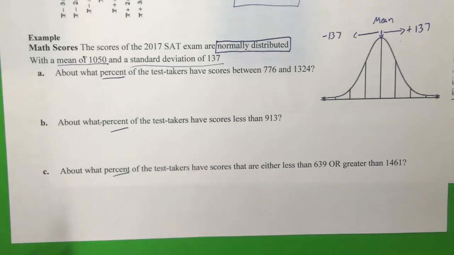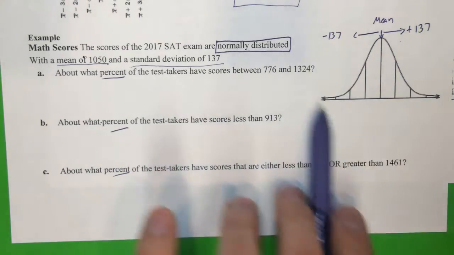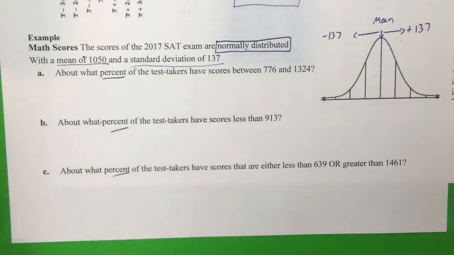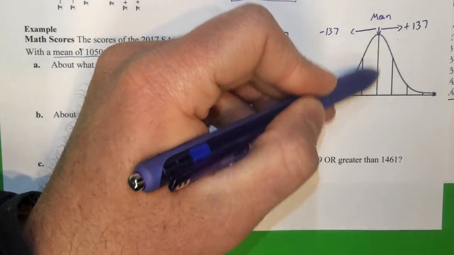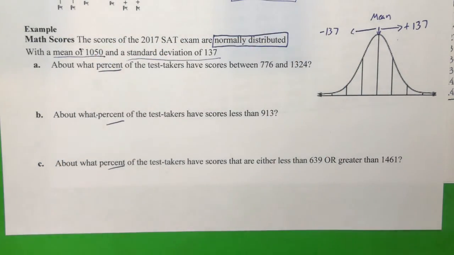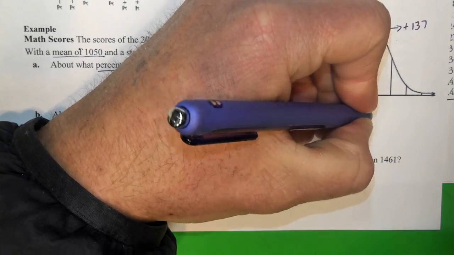The thing that we need to do, though, is we need to label our bell curve a little bit using the information that is given to us here. So let's do that. Right here in the middle of the bell curve is where we're going to start, and we're going to start with the mean. Average or mean always occurs in the middle. Smack dab, bullseye in the middle.